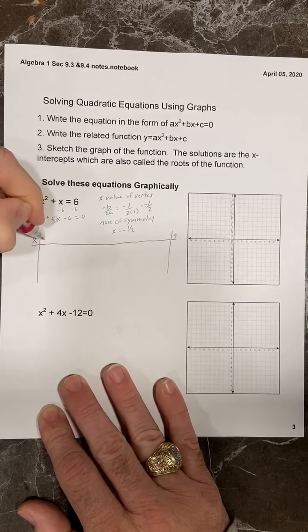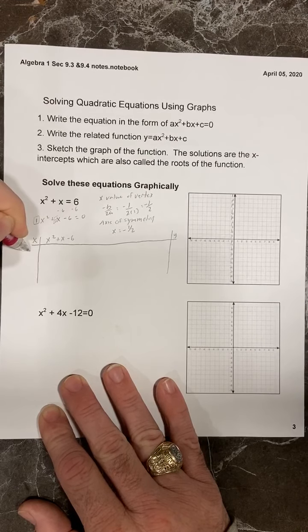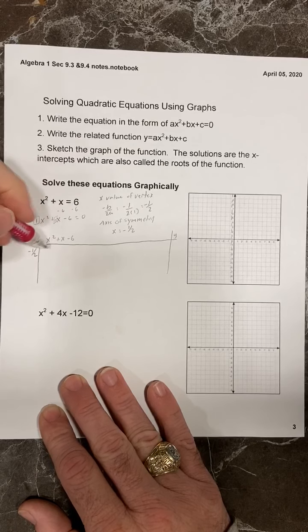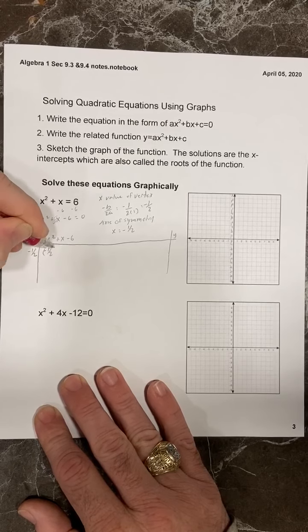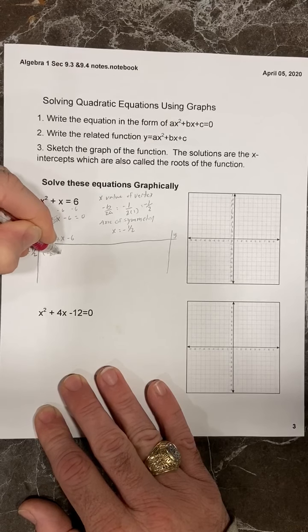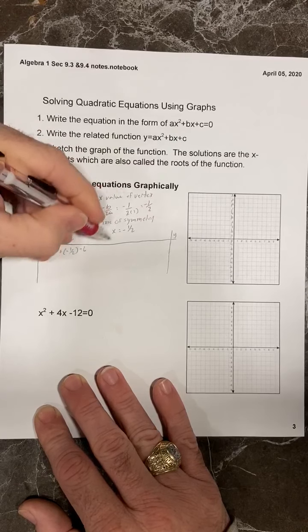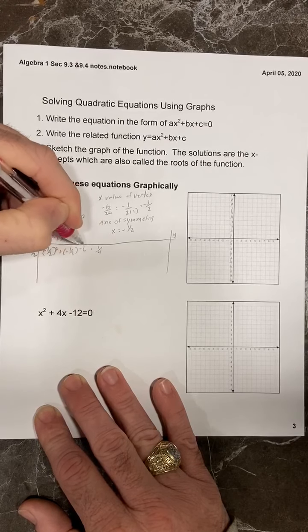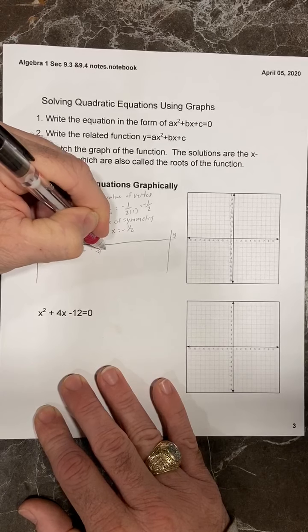So x squared plus x minus 6, starting off with negative 1/2, because that's where our axis of symmetry is, or the x value of our vertex. So plug in negative 1/2, so negative 1/2 squared plus negative 1/2 minus 6. Negative 1/2 squared is going to become positive 1/4. Plus negative 1/2, or just minus 1/2.